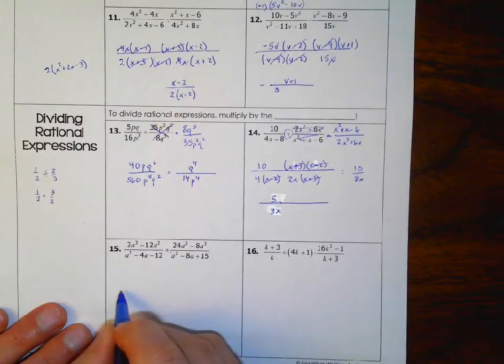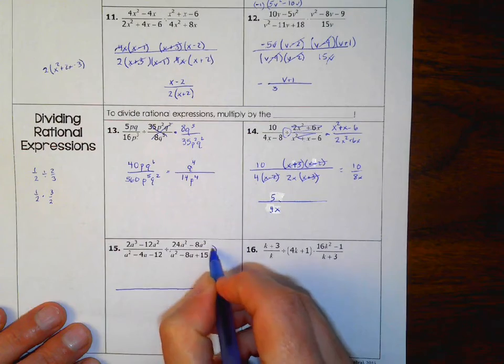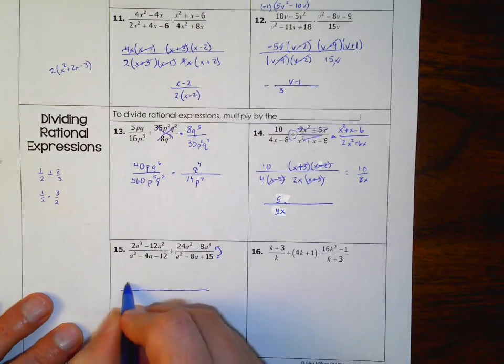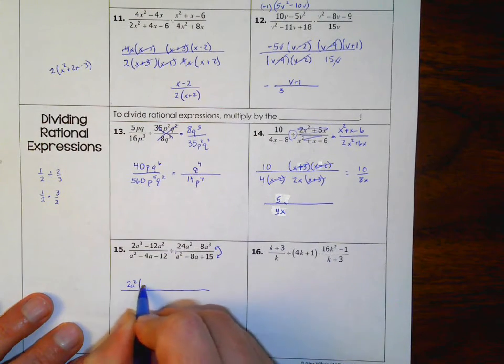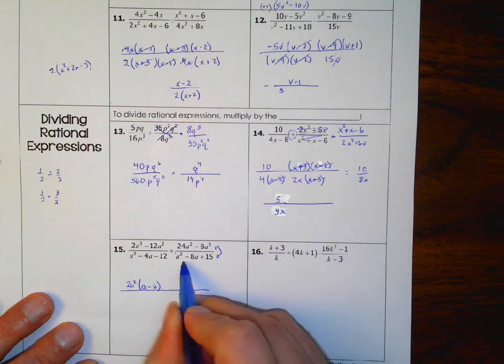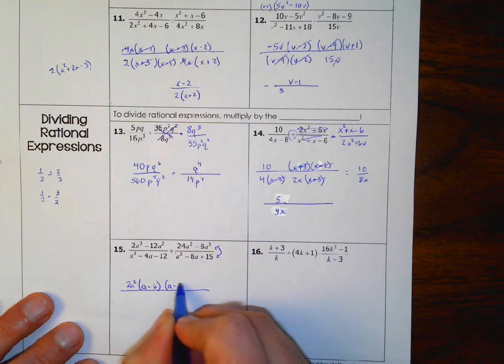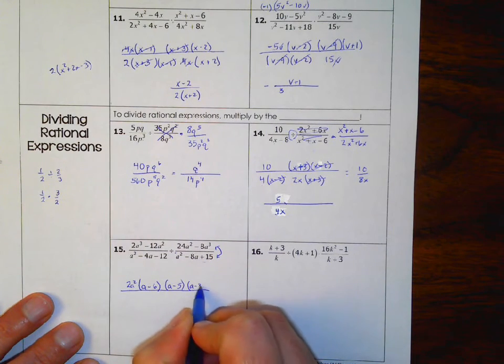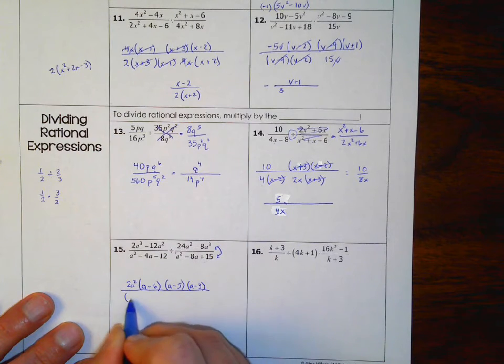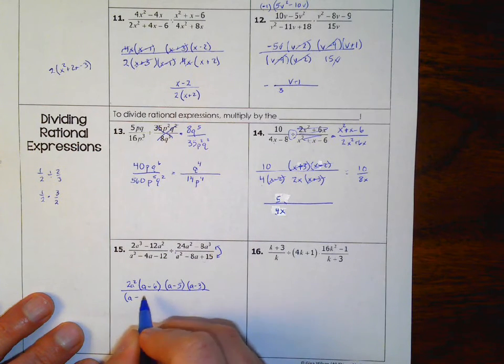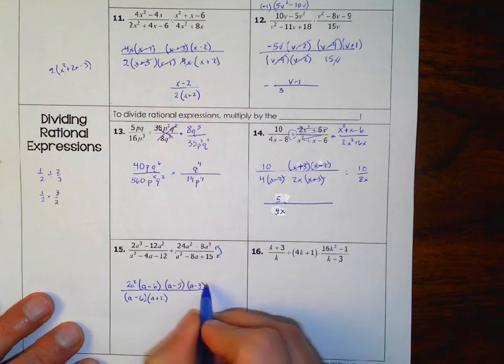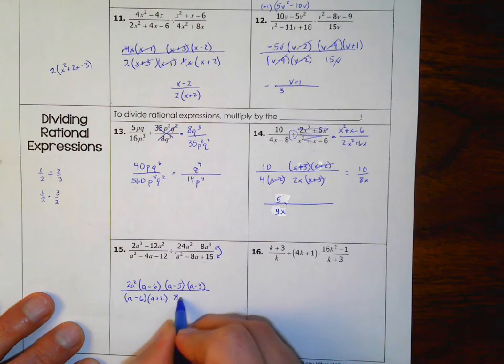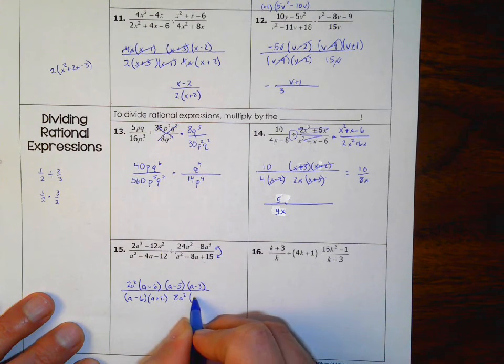Okay, last two problems. Once again divide, so we're going to multiply and flip those around there. So here you can take a 2a squared out, a minus 6. This is going to the top, that'd be a minus 5 and a minus 3. This one here, a negative 6 and plus 2. And this one goes to the bottom. I can take an 8a squared out and be 3 minus a.